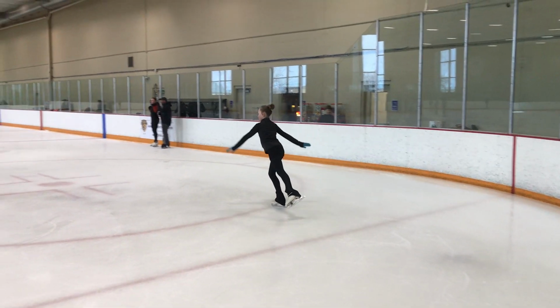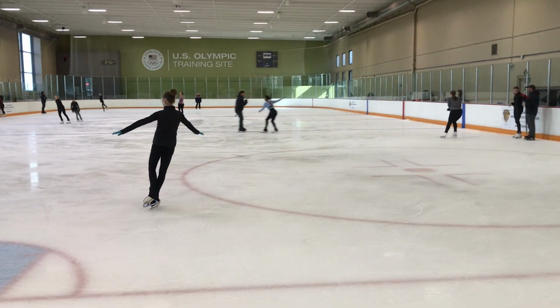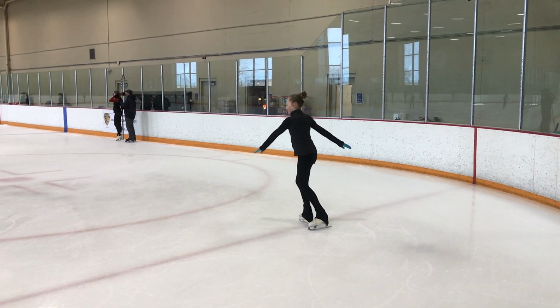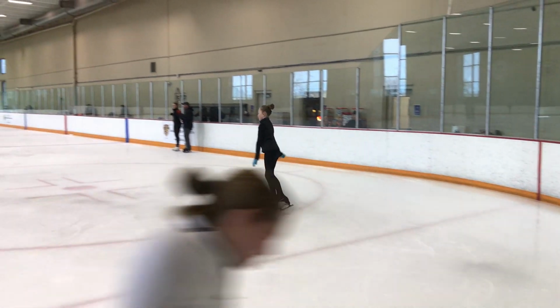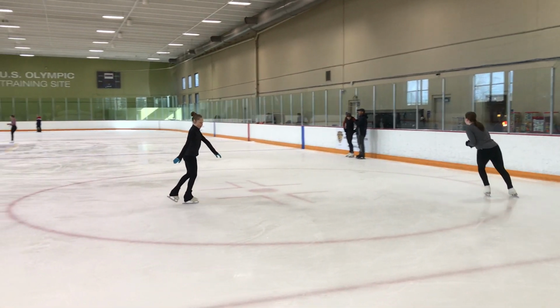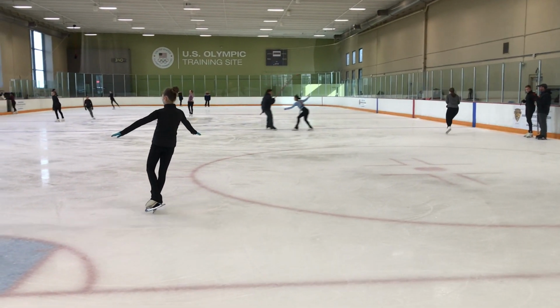Now we're doing the same thing with the right foot. Right forward inside three turn, gliding on the same circle, turning on the top of the circle, changing edge from forward inside to backward outside, going counterclockwise to the left and turning to the left.